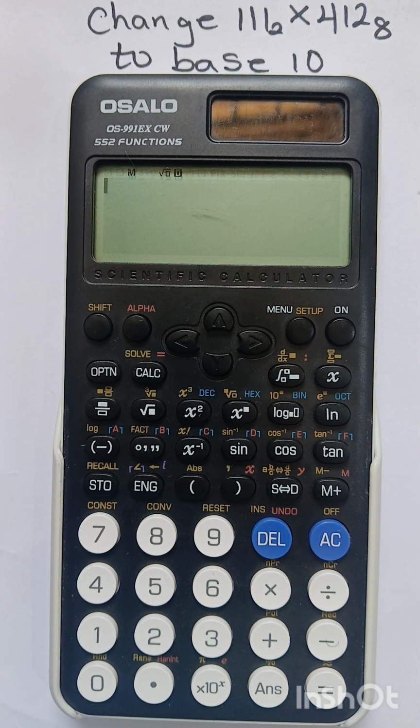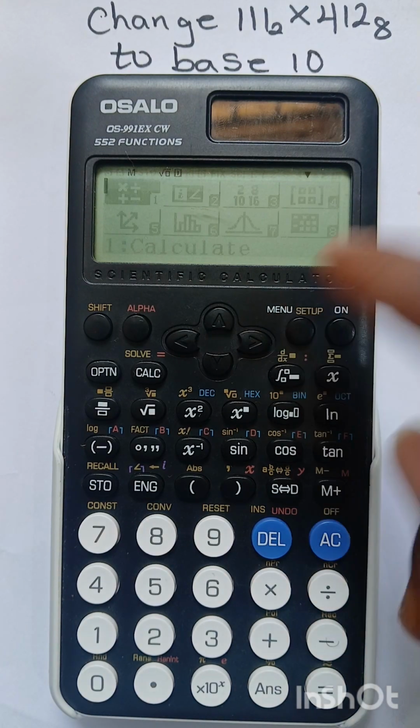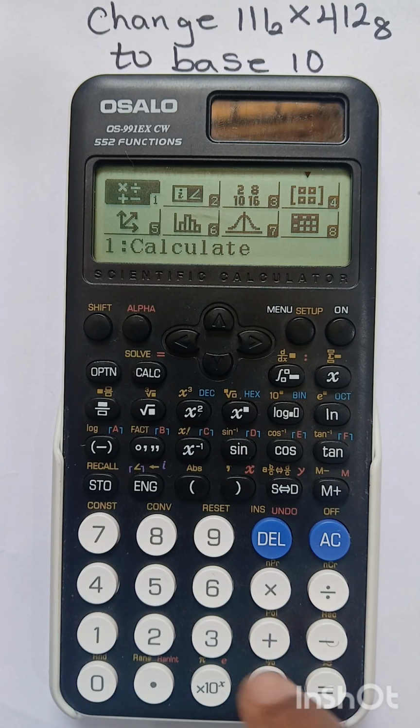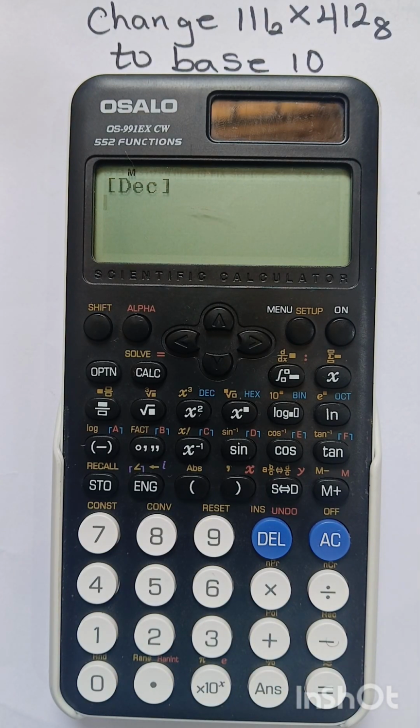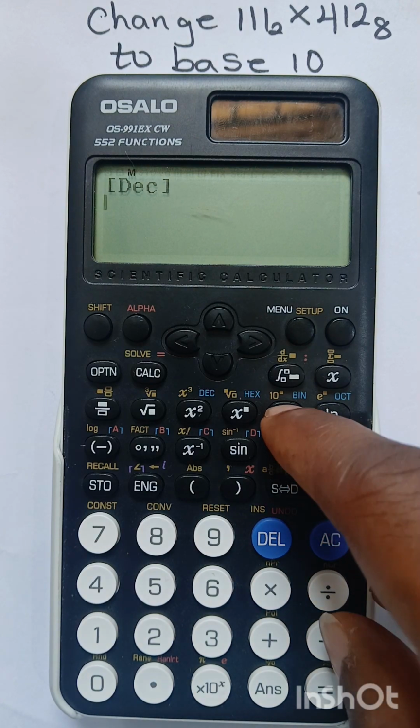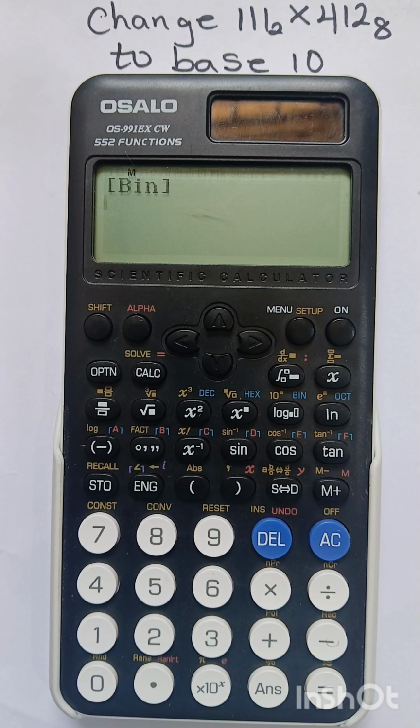And again, we are also changing the same question to base 10. So it's the same procedure and the same approach. So let's begin. You press on mode, then you still press on 3. Then since the first one is in base 2, press on the log or the bin here, then you press 111, then you press your equal sign.